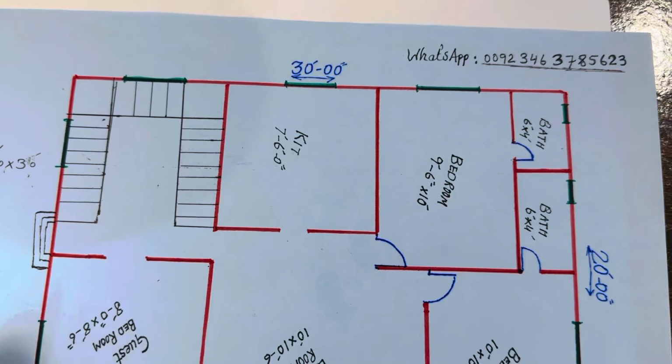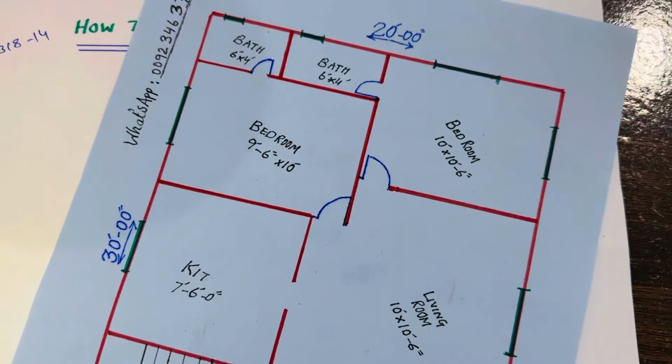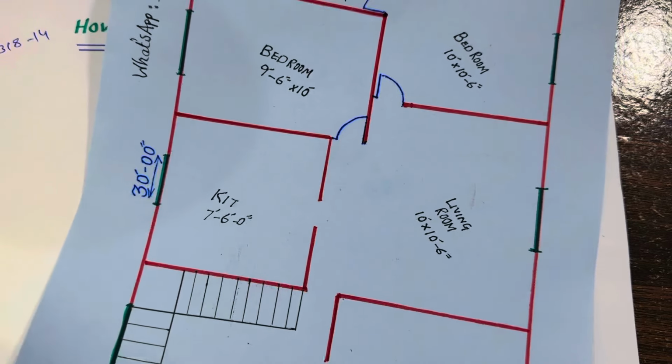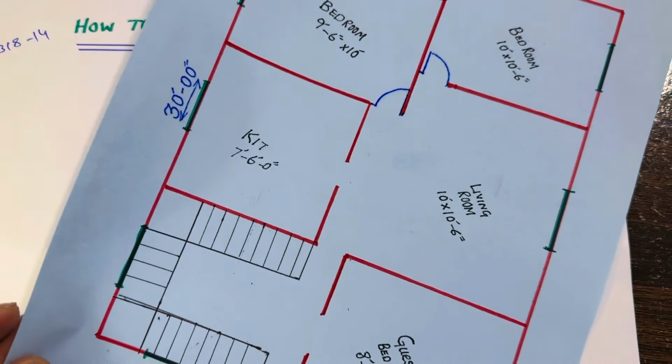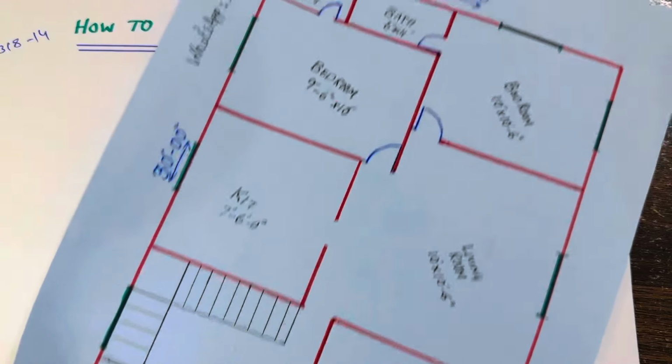So guys, you can see here the width is 20 feet and the length is 30 feet. Here we have 2 bedrooms, 1 guest room, 1 living room, and the kitchen is also available in this house plan, with a staircase for the first floor. So let's get started, guys.